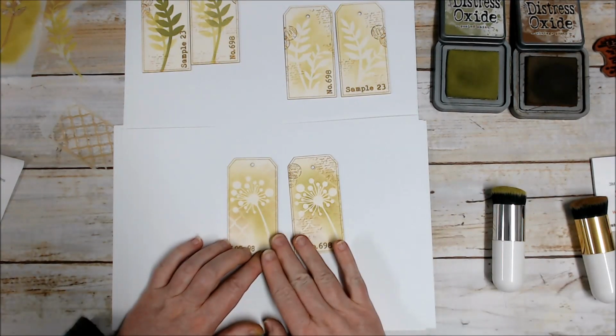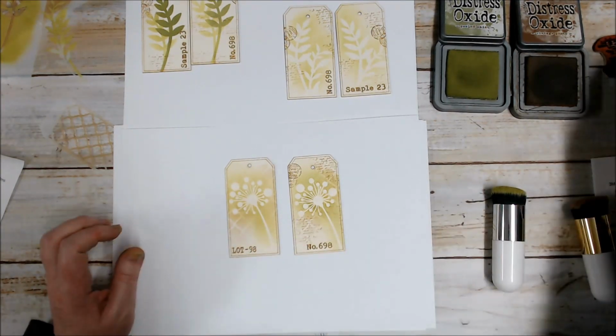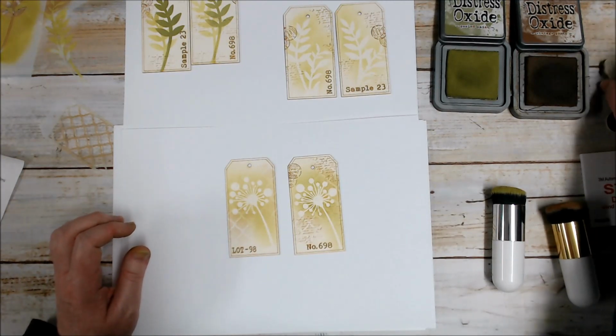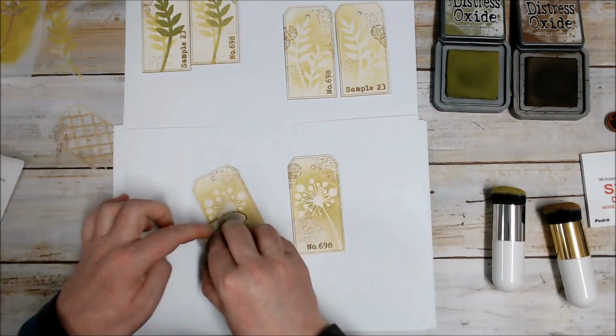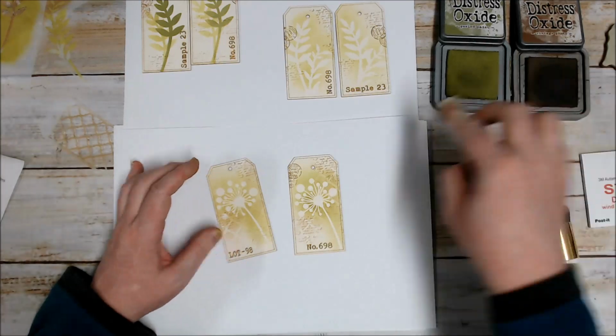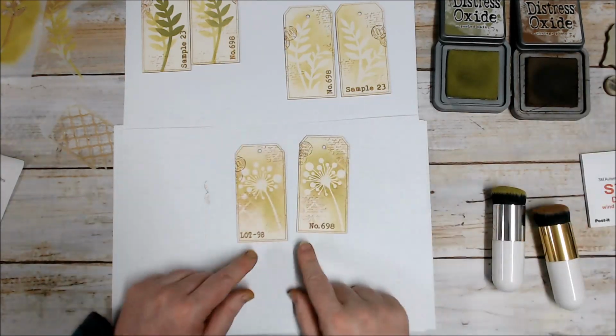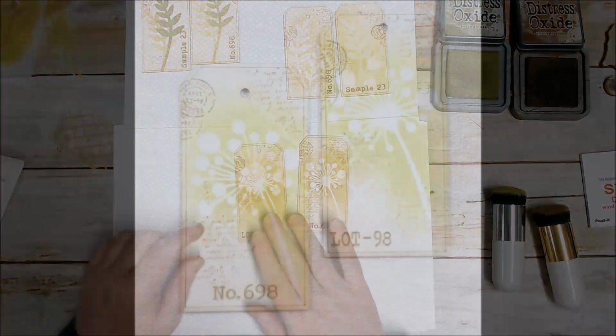So there we go, so that's a nice crisp image there, and then again just finishing off with a little bit of stamping. And that's another one done.